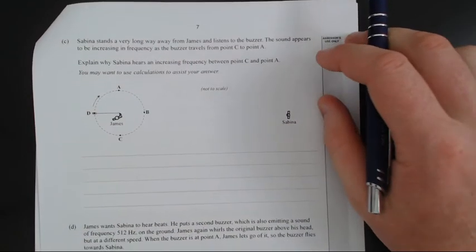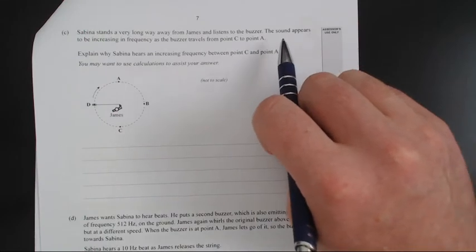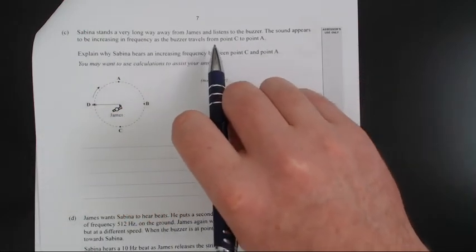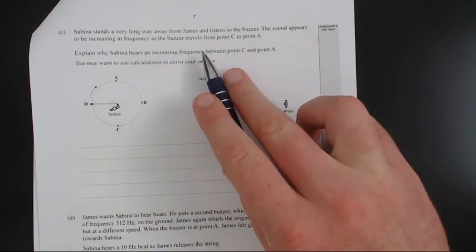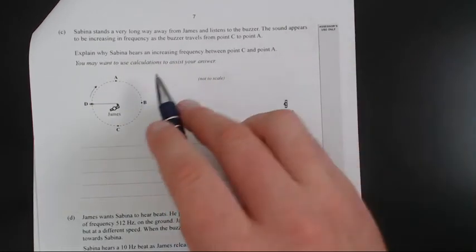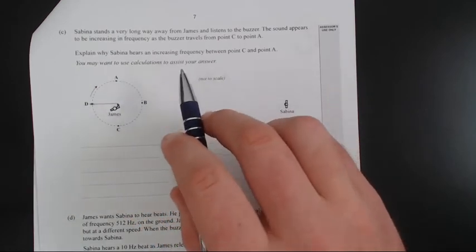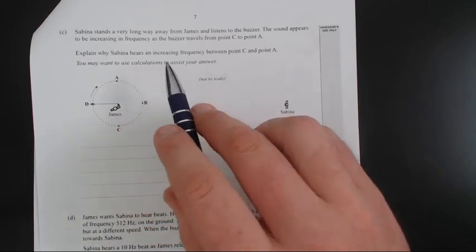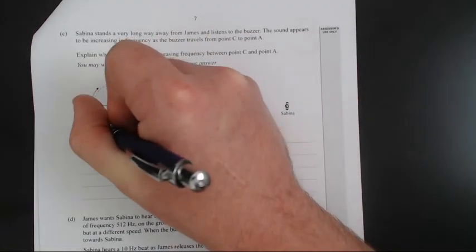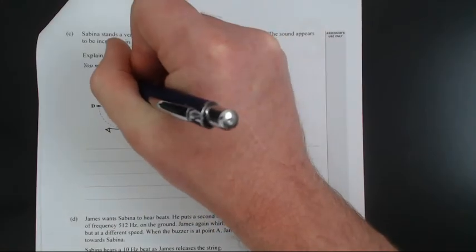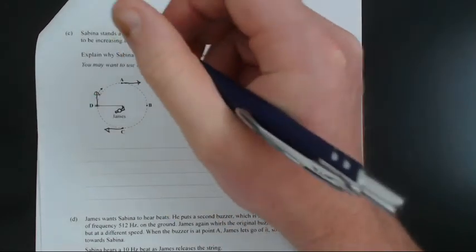Question C. Sabina stands a very long way away from James, and listens to the buzzer. The sound appears to be increasing in frequency as the buzzer travels from point C to point A. Explain why Sabina hears an increased frequency between points C and A. You may want to use calculations in your answer, which means we have to use calculations in our answer in order to get full marks. So let's just draw some velocity vectors here.